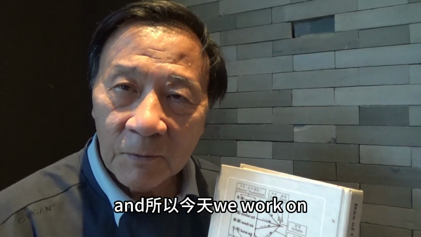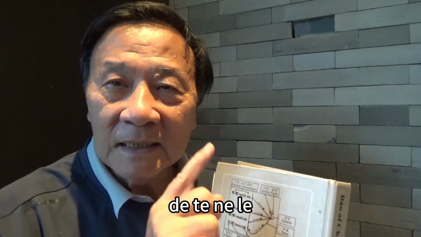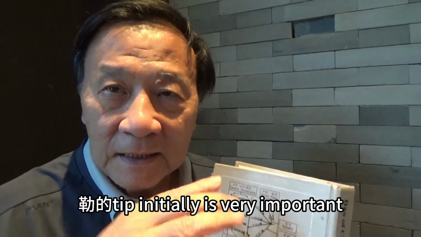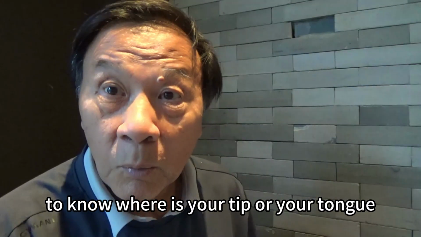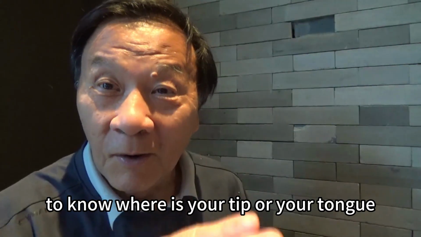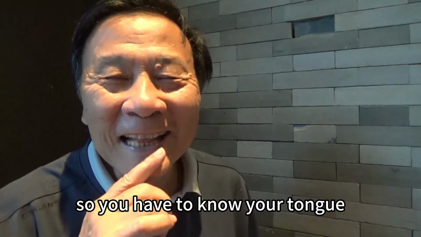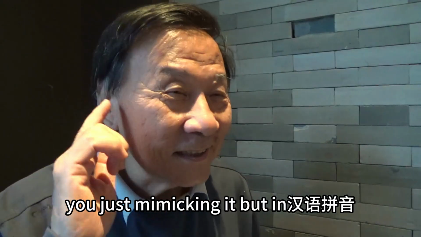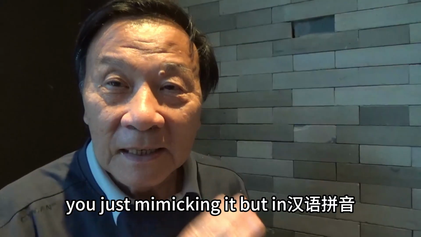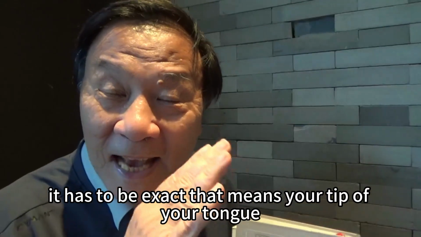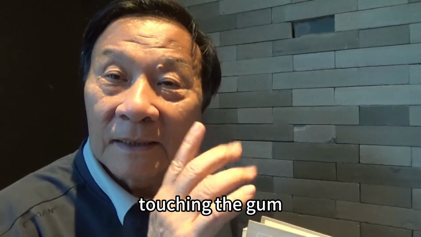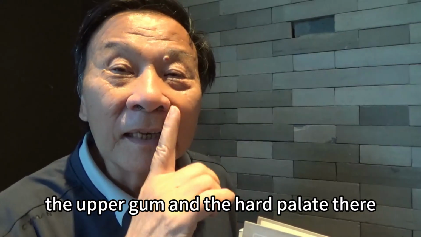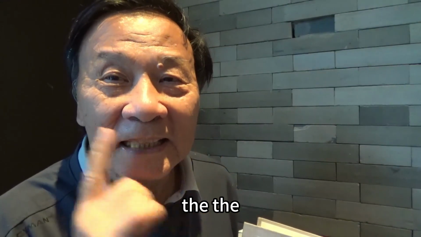And so today we work on de, te, ne, le, the tip initials. It's very important to know where your tip, or your tongue, is. So you have to know your tongue. It's not like English, where you're just mimicking; in Hanyu Pinyin it has to be exact. That means the tip of your tongue touches the upper gum and the hard palate there.